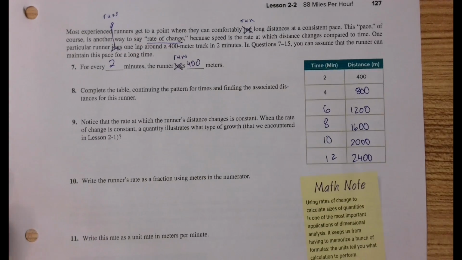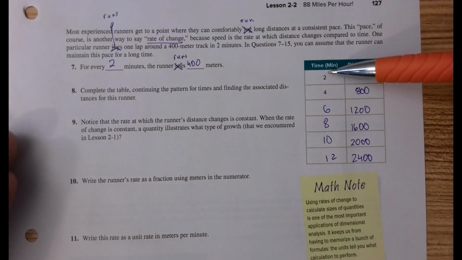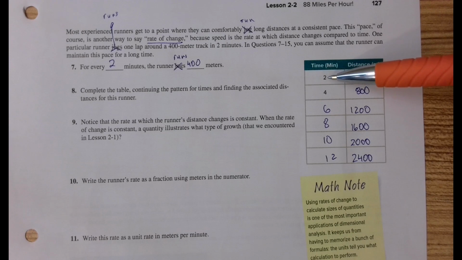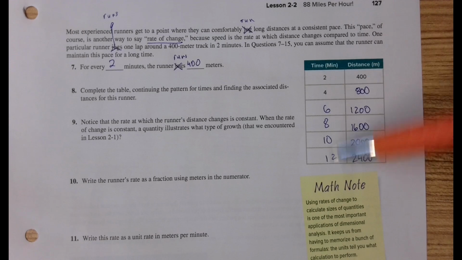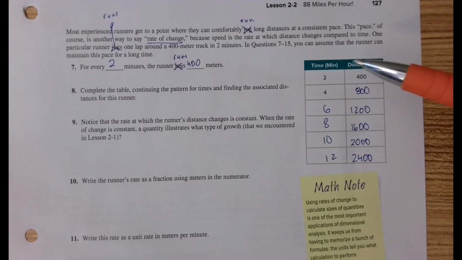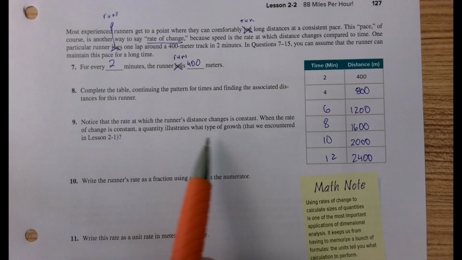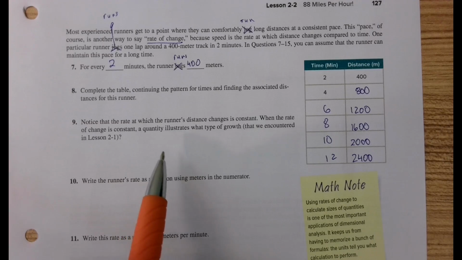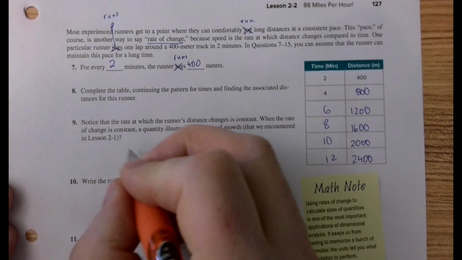Now we have to be careful because we have a change in the x values, a change in these values. Oops, I'm getting ahead of myself. That is not steps of one, not units of one. So we'll talk about how to handle that in the next unit. So notice that this rate of change is constant. So when the change is constant, the quantity illustrates what type of growth? Oops, we already said that.